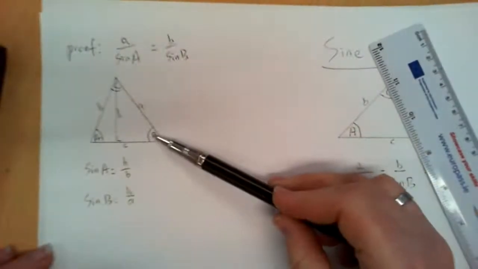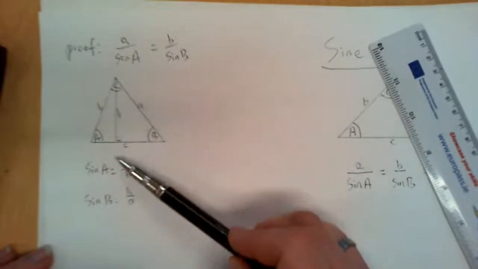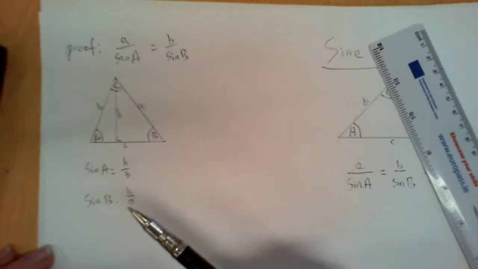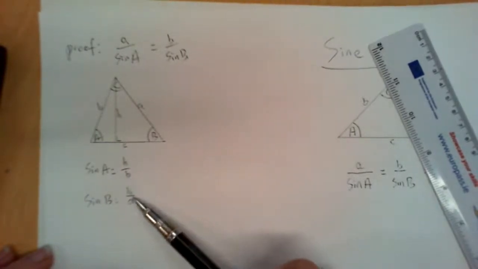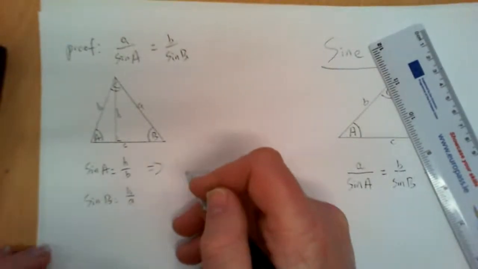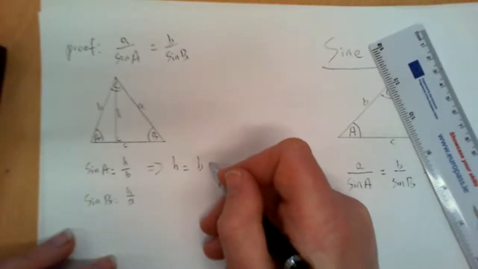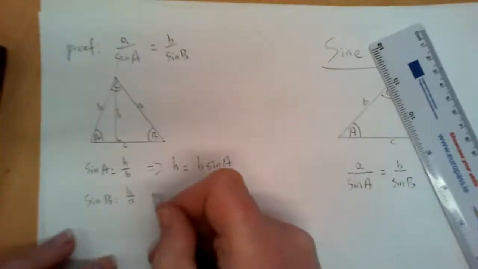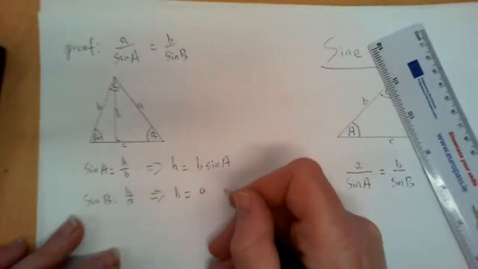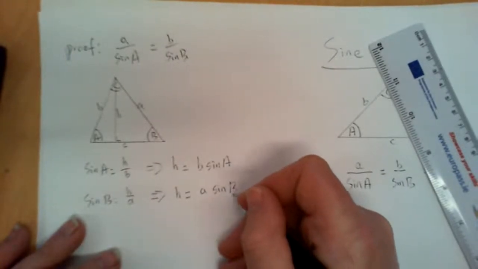Check it again. Sine is equal to opposite over hypotenuse. So there's nothing wrong with what I said there, is there? However, I don't want h. I just want a and b and capital A and capital B. So let's rearrange these. Another way of writing that would be h is equal to b multiplied by the sine of A. Another way of writing that would be h is equal to a by the sine of, yes, you've got it, B.